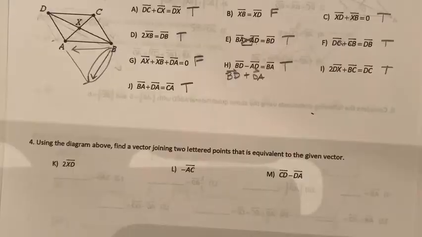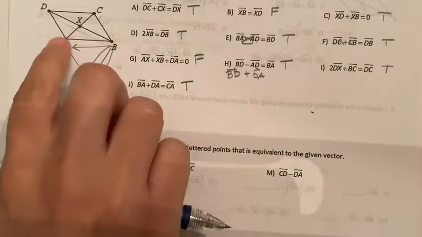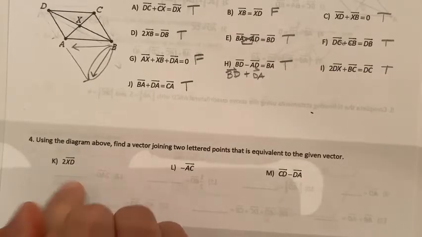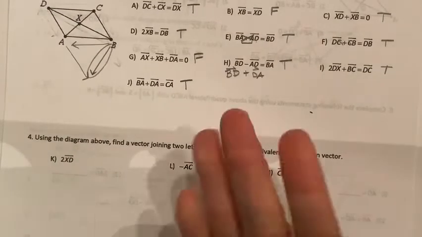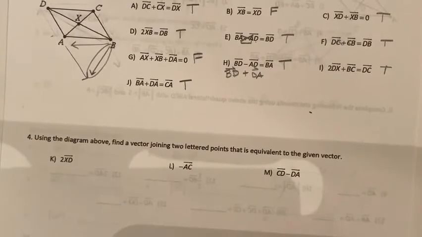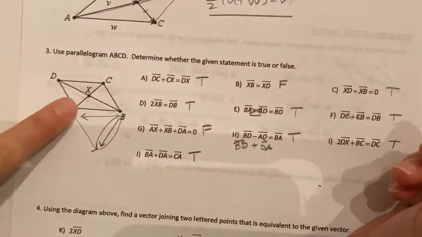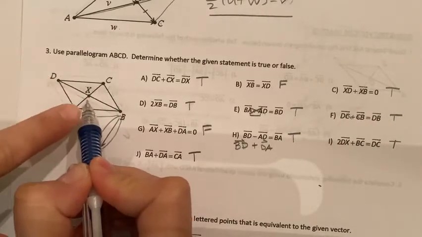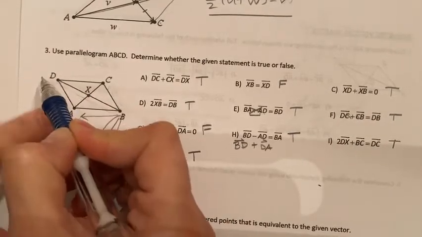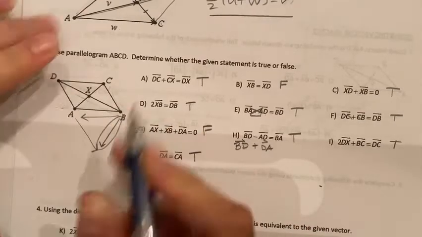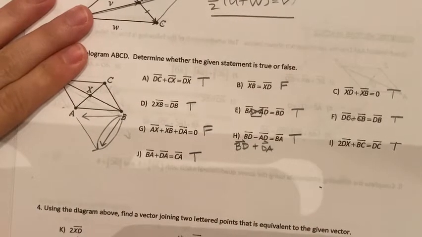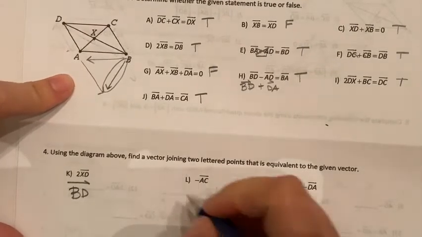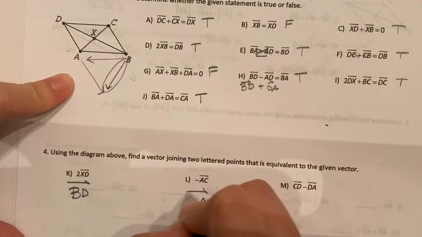Cool. Okay, using the same diagram, we're going to find an equivalent vector. So tell me who is equal to 2xd. Tell me who is negative AC. So if I'm going to do 2xd's, that means I'm going twice as long as xd and this same upward direction. So that would be BD. Negative AC is a positive CA. For negatives, you just flip it.